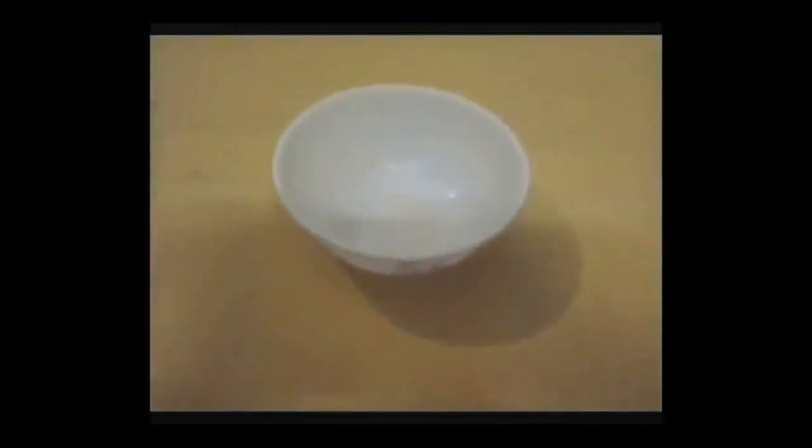Children, now observe this video carefully. Now we have an opaque bowl, a coin and a glass of water. Now let us put this coin at the base of the opaque bowl.